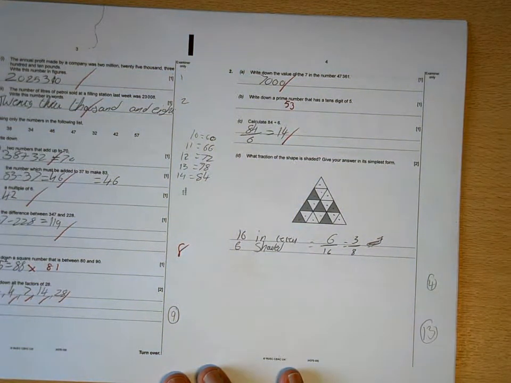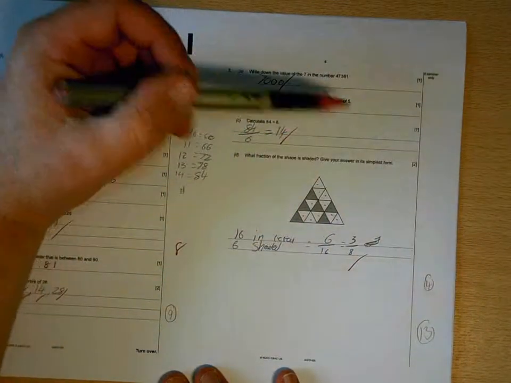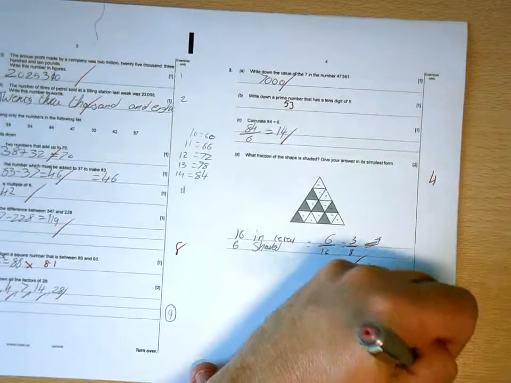14 is correct, and 3/8 are correct. So again here you lose 1 mark, so you got 2, 4, 12 for the page.